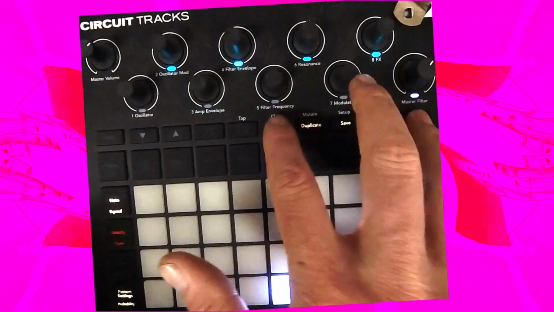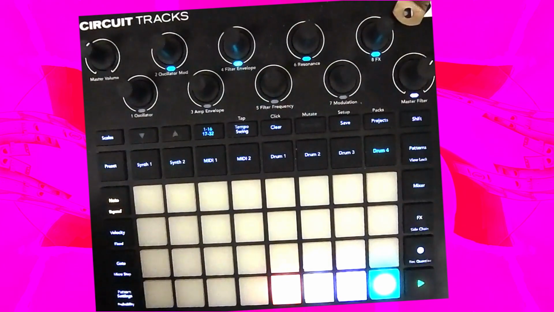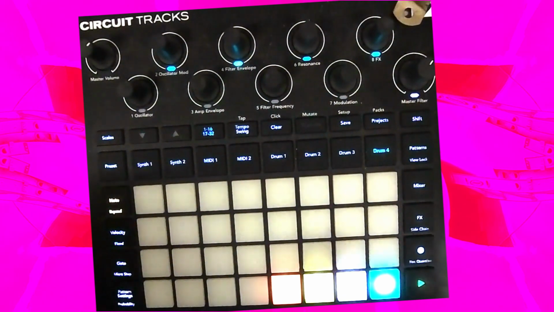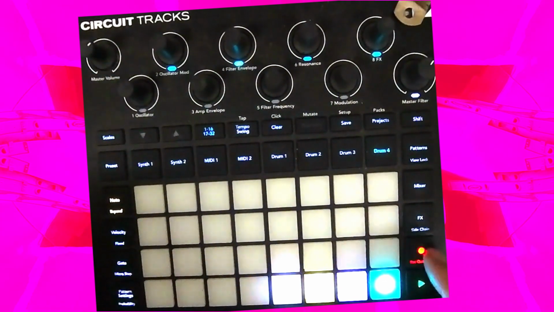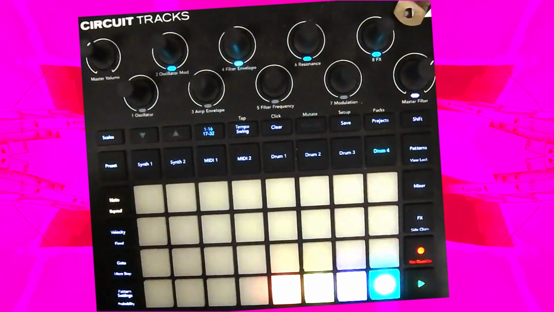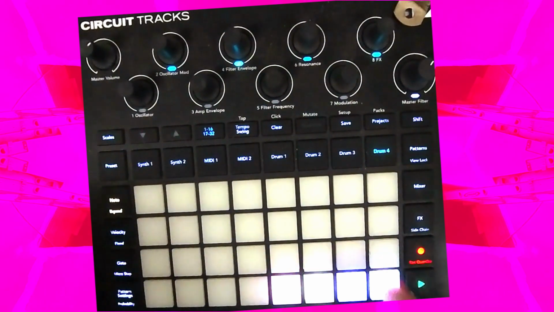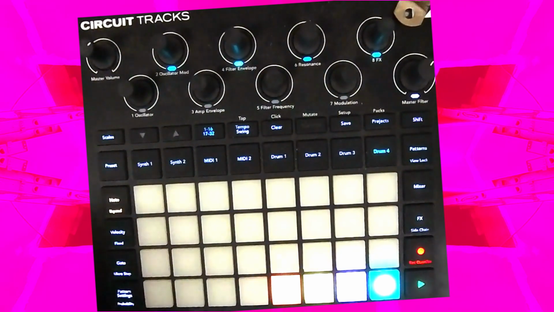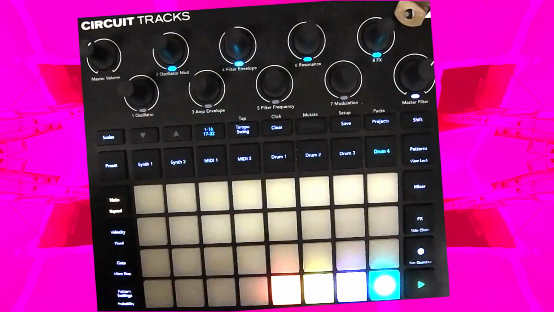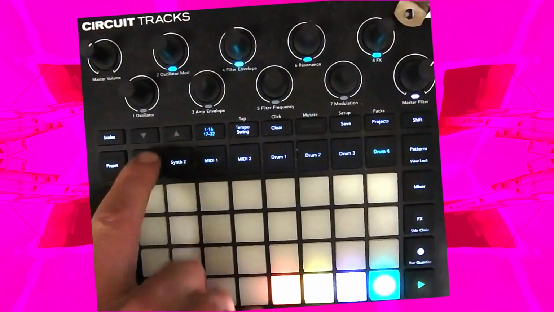And turn off the tick here. So let's do something like this. Okay, so we got a decent drum beat set up.